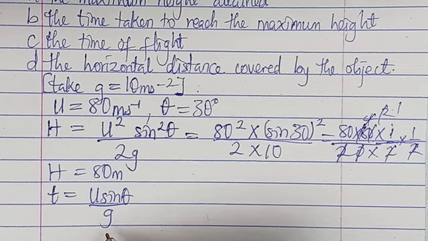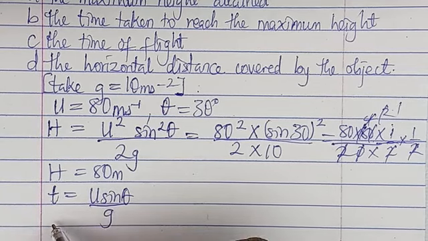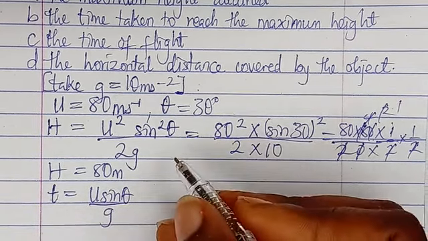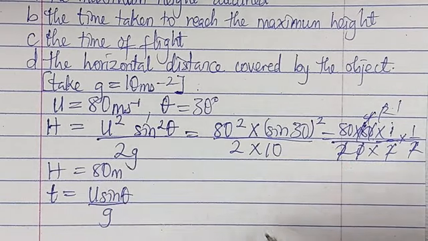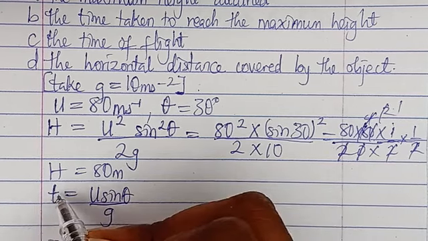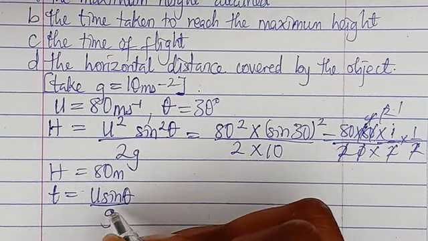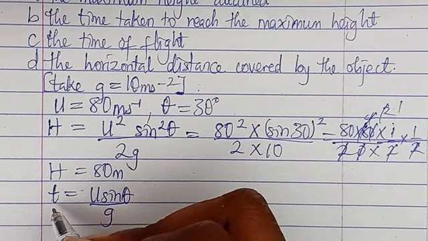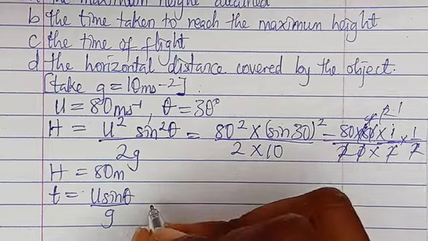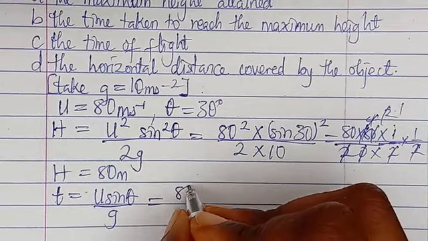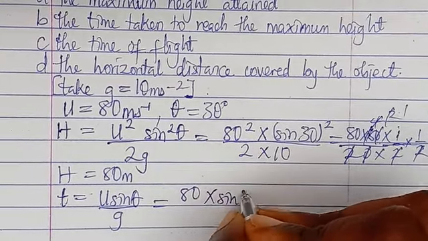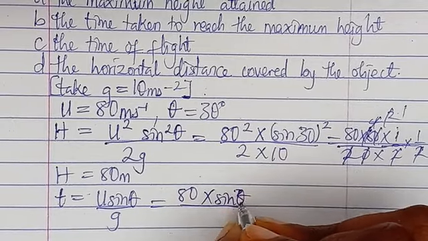That's 2. Further emphasize the fact that the time taken to get to the maximum height is also equal to the time taken to fall back to the projection plane. Therefore, time of flight is 2u sine theta over g. But if you are just asked for half of the time, no need for that 2. So we have 80 times sine theta, sine 30.